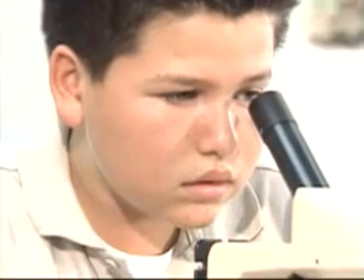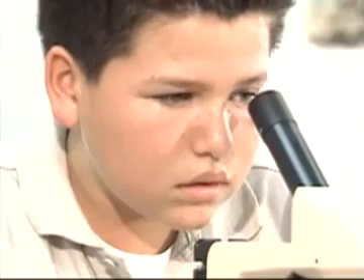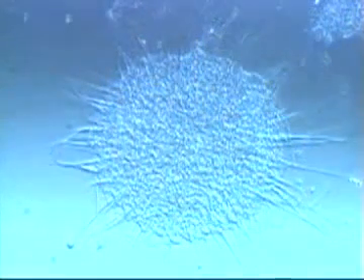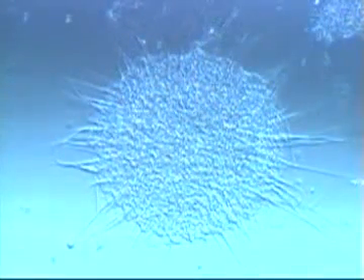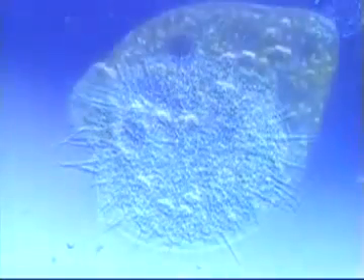All organisms on Earth are made up of one or more cells. Many of the ones you find in a drop of water are made up of a single cell. Each one possesses everything it needs to live as a separate organism. Each cell is a complete, independent life form.